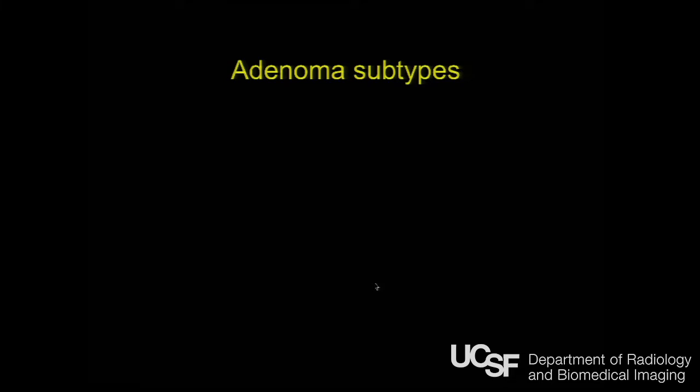Now, this I think is really important, more so to realize that adenomas have different types of appearances, and their appearances can be characterized into the pathologic subtype of a lesion. And when you understand the types of adenomas, I think it becomes much easier to interpret the imaging, because instead of all these different types of appearances, you can put them into these different categories.